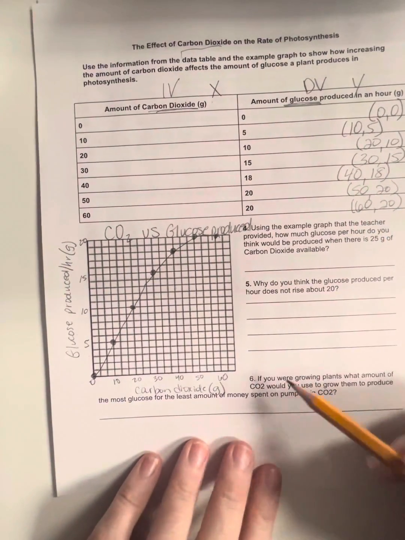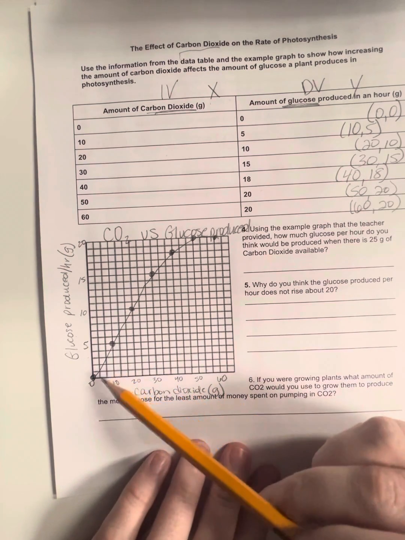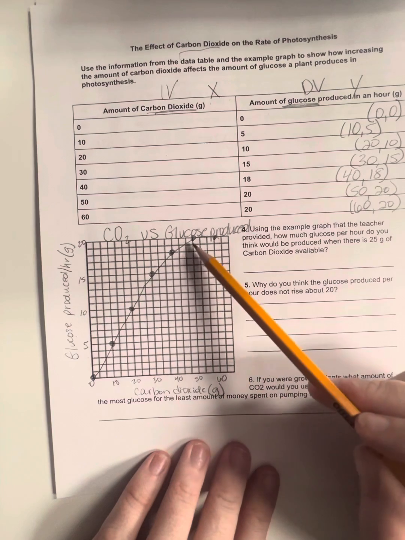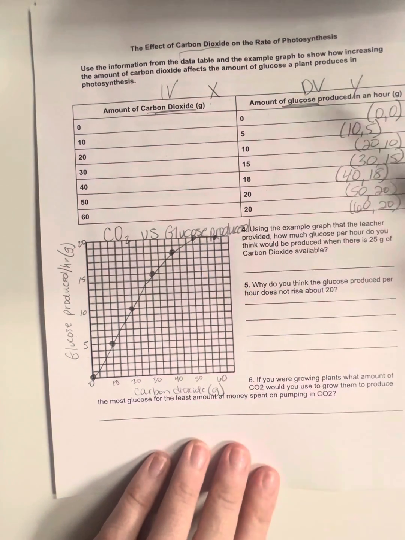So something I want you to notice, it increases as we get more carbon dioxide, the amount of glucose that is produced increases until a certain point. So at a certain point, then it is maxed out. It can only process so much at a time.